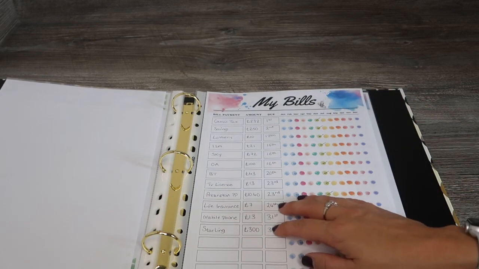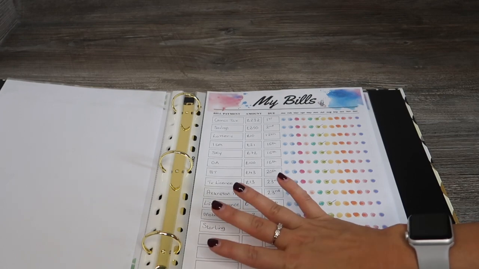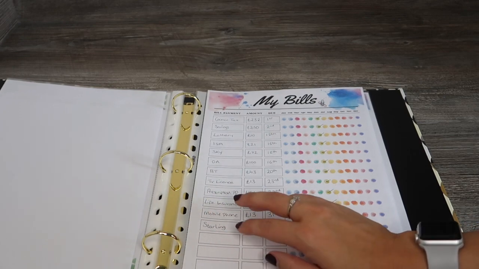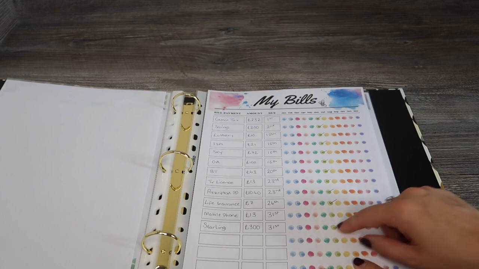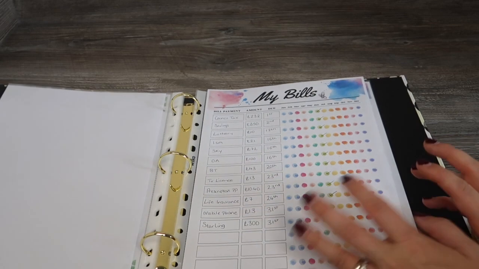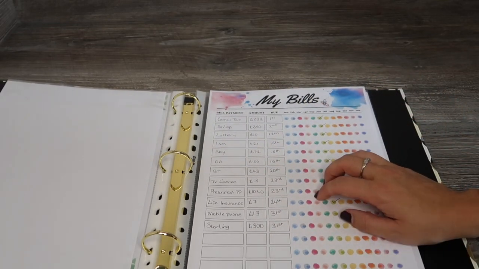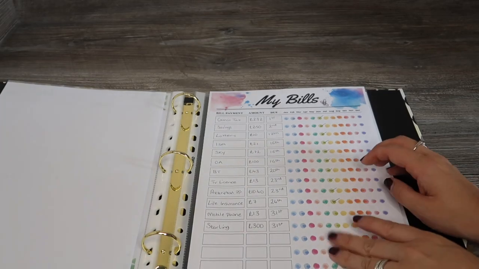I could also look at if there's some payments that are only due on a certain month or a sort of quarterly or whatever. I could also add them in and then just tick the applicable box, or maybe put a little line under each so I know it's due that month, or even write when it's due. So yeah, I've been enjoying using that little printable too.